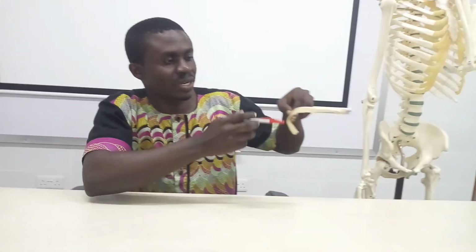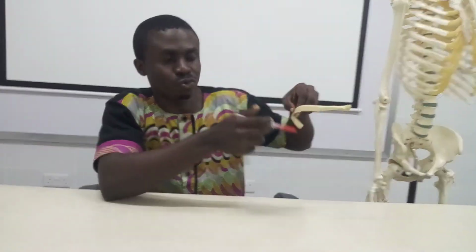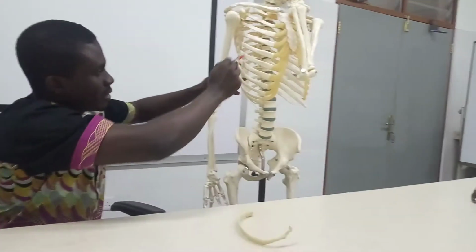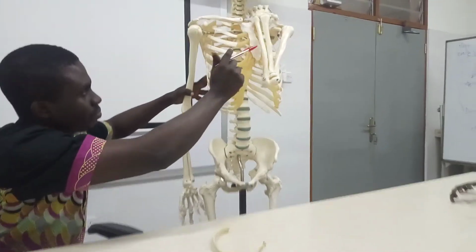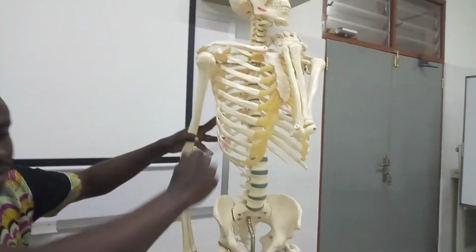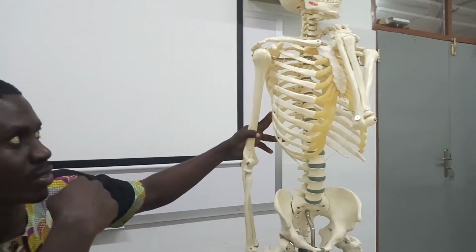Now, when we talk about ribs, we can also call them costal bones. Therefore, in between costal bones will be the intercostal space. Now, there are 12 pairs of ribs on the body, 12 pairs on either side.